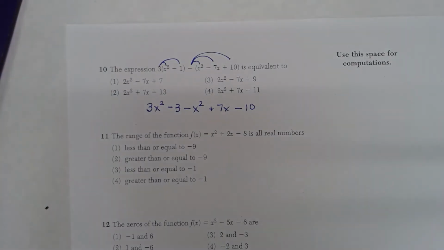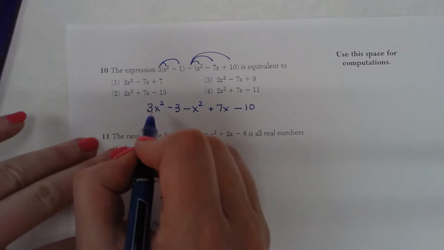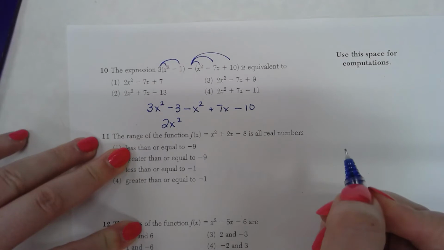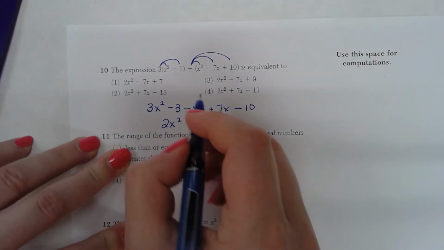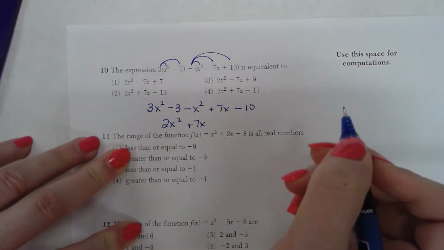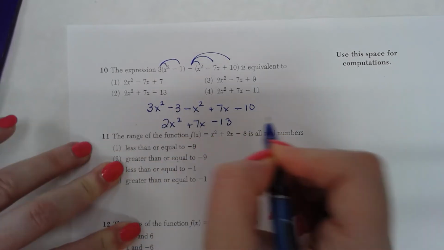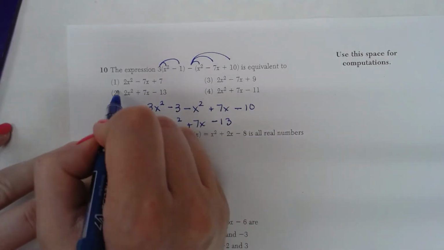Now I have to combine like terms. 3x squared minus an x squared. And then, let's see here, plus 7x. Nothing to combine with that. Negative 3 minus 10. And choice 2 it is.